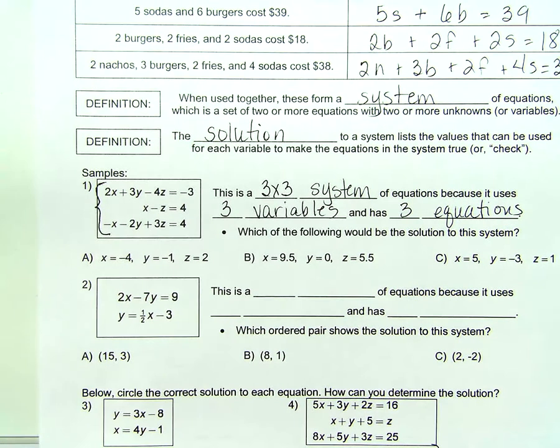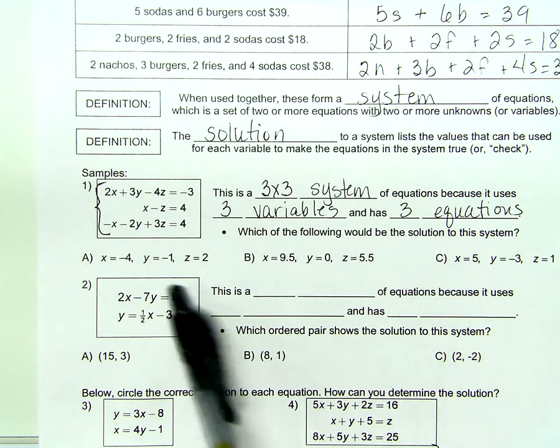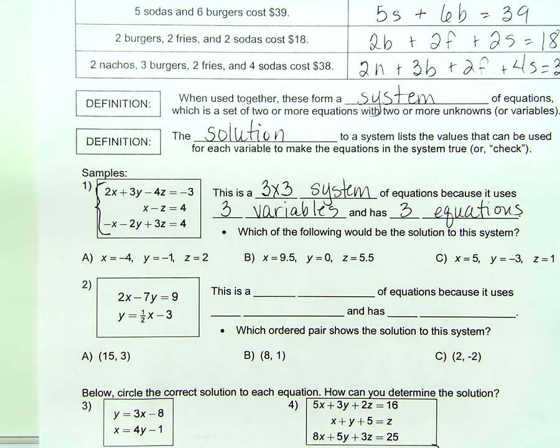Which one comes first? I don't know. Which of the following would be the solution to this system? I have 3 choices. How do I decide which one is the solution? Plug it in. Now, when you say plug it in, what do you mean? Put negative 1 in for X, and put 2 in for Y, Z for 2, and then just go from there. Quite time consuming. I feel like there should be a shorter way. There's a lot of shortcuts for systems of equations.